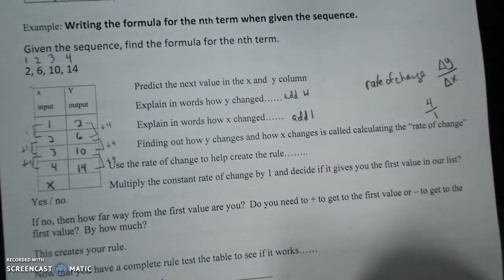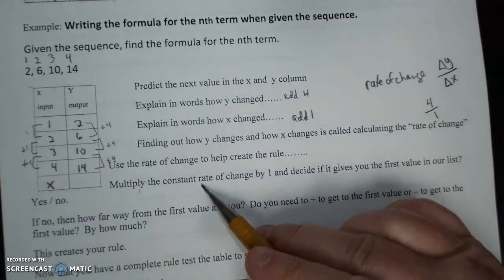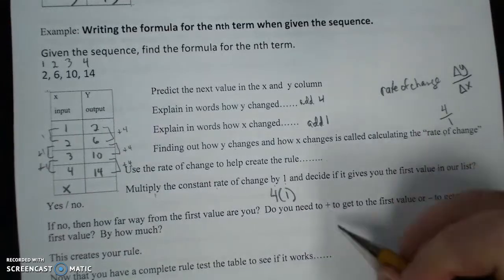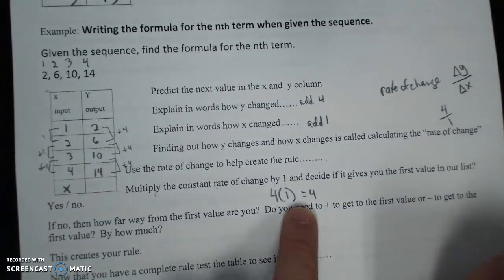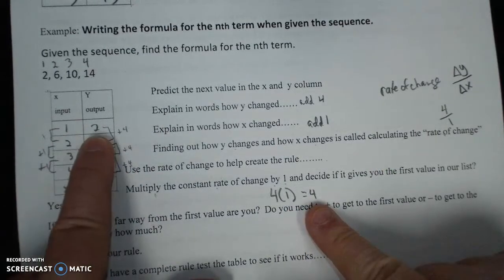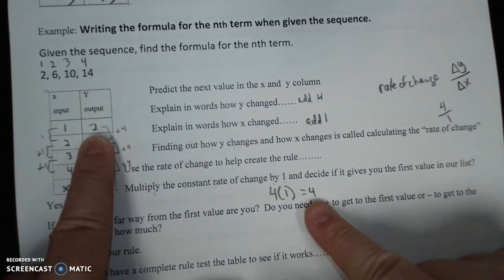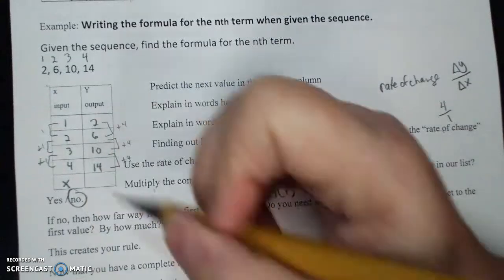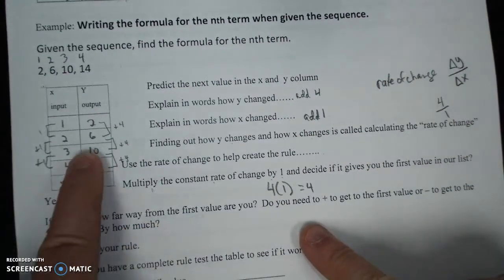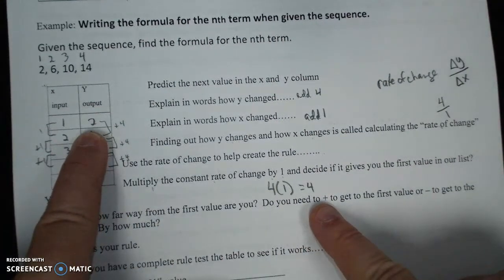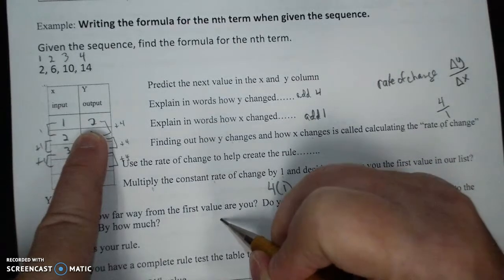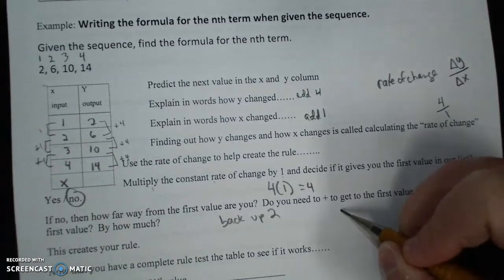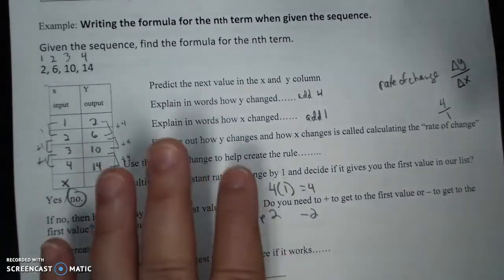Now we're going to create a rule. Multiply the constant rate of change by 1. So we're going to do 4 times 1, which is 4. And then we're going to look at in the 1 spot, is that a 4? And it is not. So, did it give you? No. So then how far away from the value are you? Well, you're at 4 and you've got to back up to 2. So we're going to back up 2. So I'm going to subtract 2.